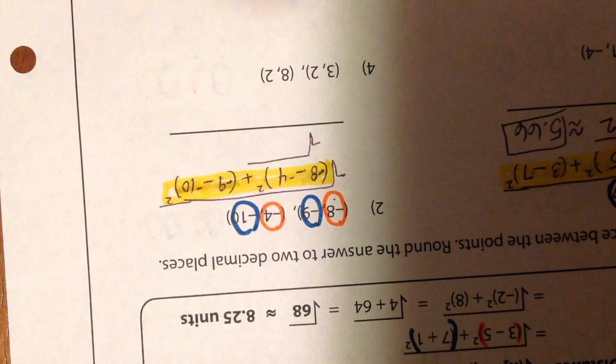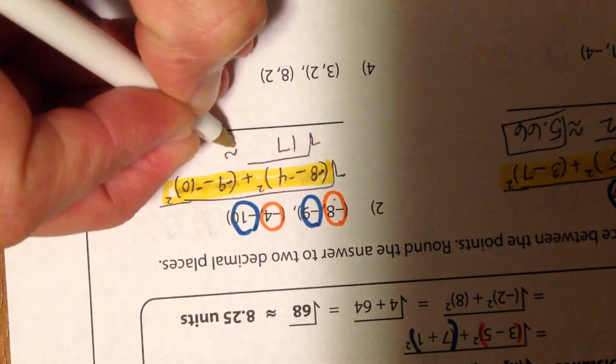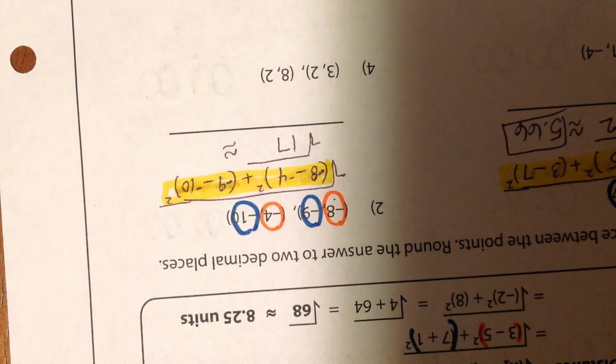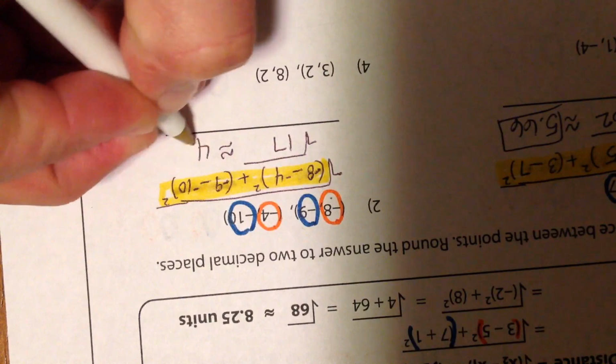When I type this in the calculator, I get 17. And when I type the square root of 17 in the calculator, I'll get a little bit more than 4. In fact, it's 4.12 approximately.